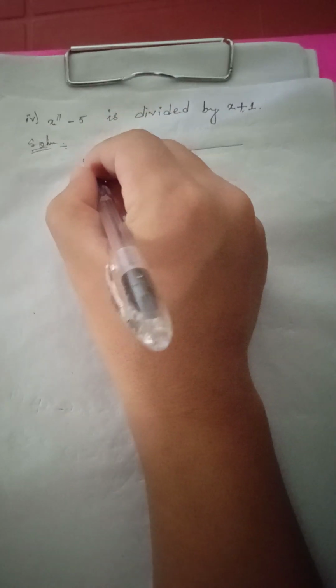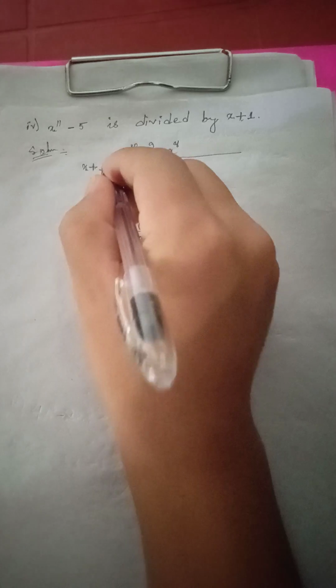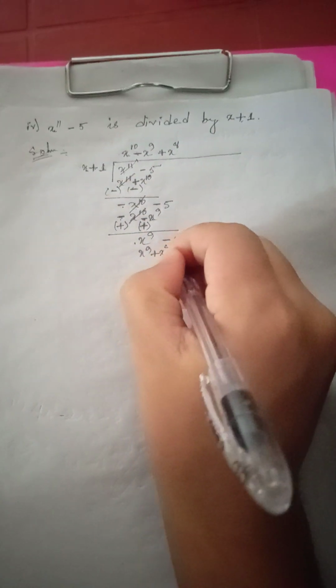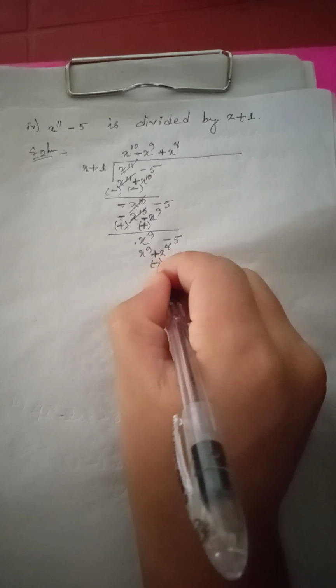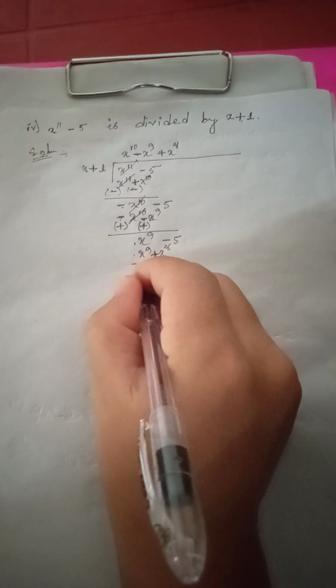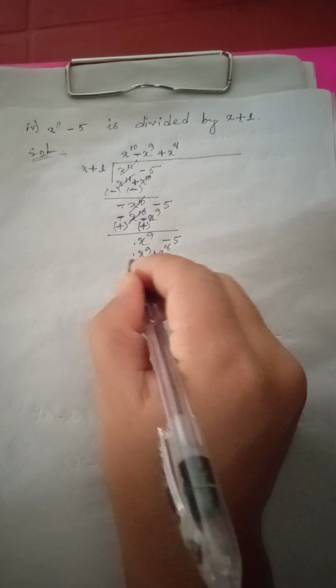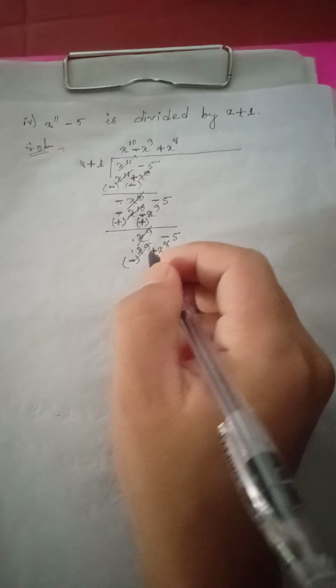Now we have plus. Let us write plus here. X, how many times will it be? X into x power 8 will give you x power 9. Plus into plus will give you plus. 1 into x power 8 will give you x power 8. As we have plus, we have to change this 1 into minus. And even here we have plus, we have to change it into minus. You can cut these 2.